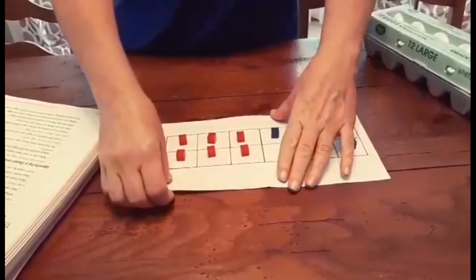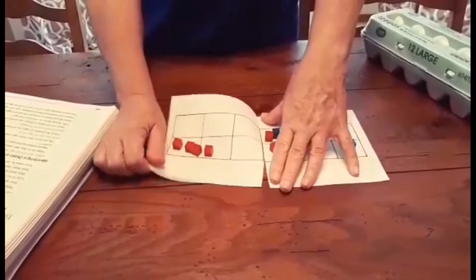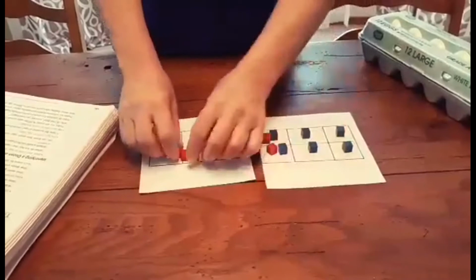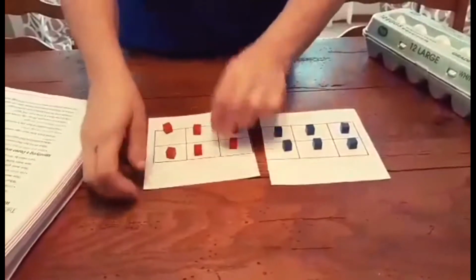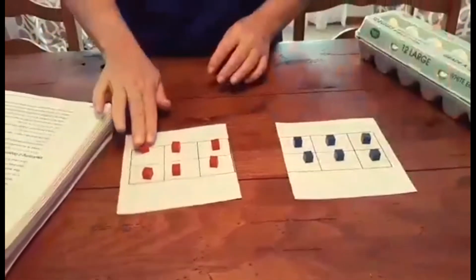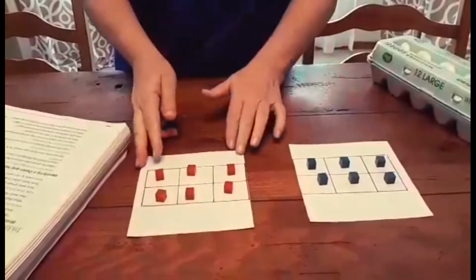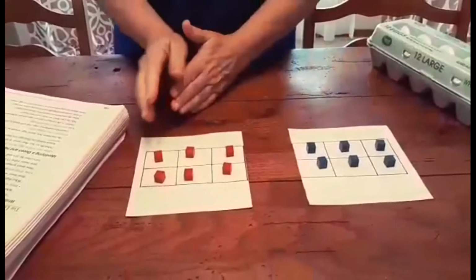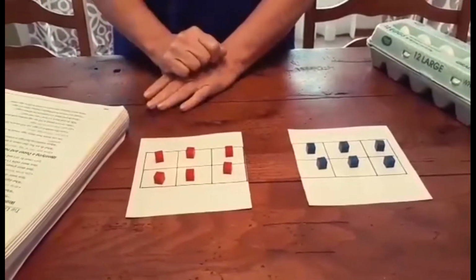I'm going to take my carton and I'm going to, tell me what I did. What did I just do? I divided it in half. So now I have 2 halves, okay? So how many do I have in each half? I have 1, 2, 3, 4, 5, 6 in each half, okay?